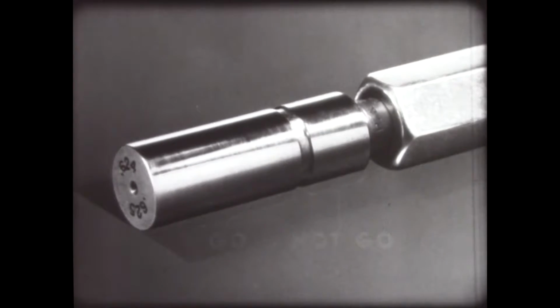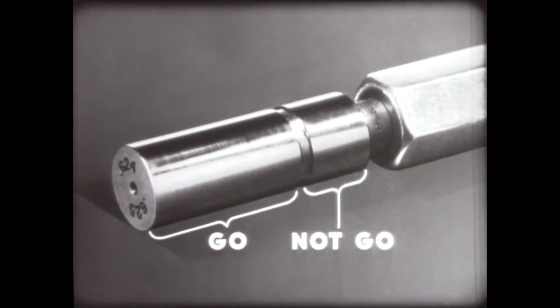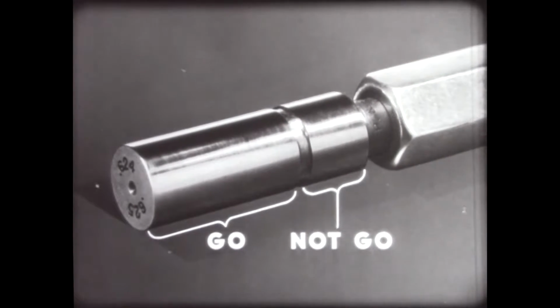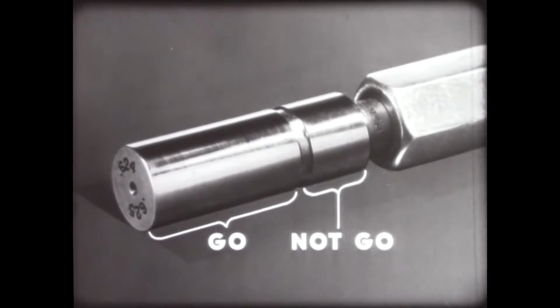Another type has the go, not go gauging members arranged in steps. This type is called a progressive plug gauge.